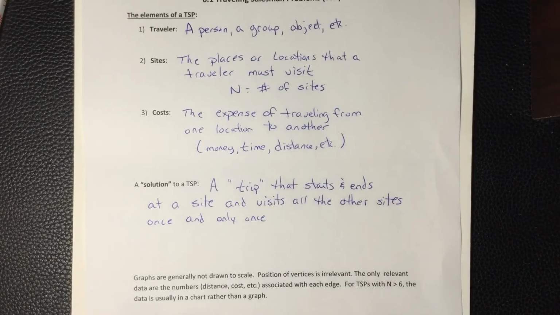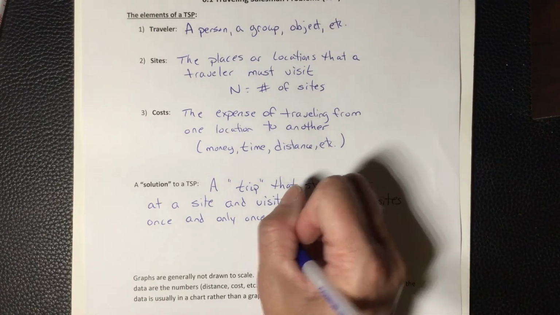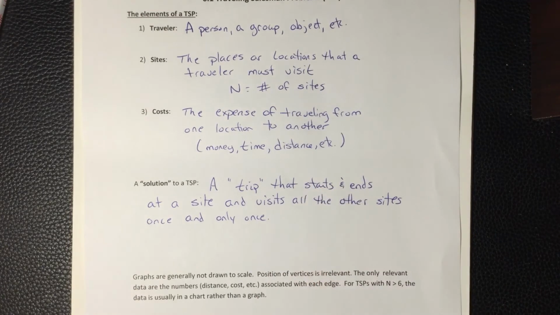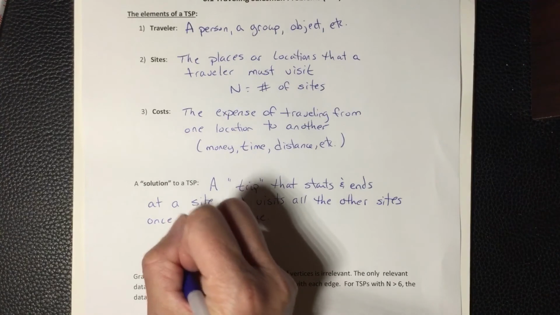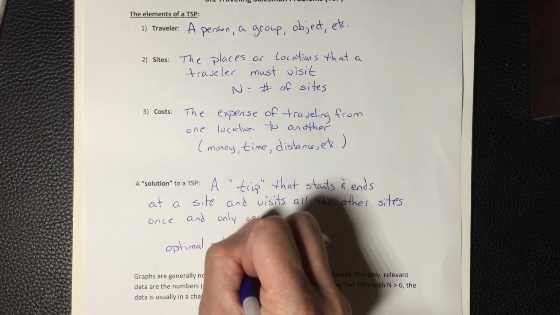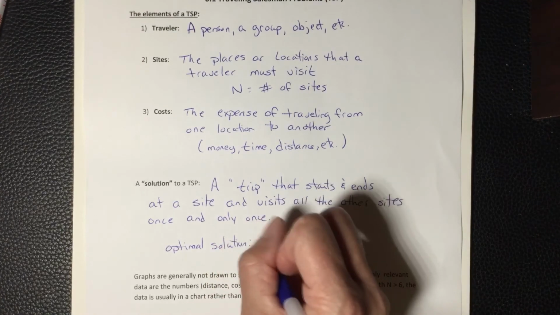So we want to go to each location or site only one time. The only exception to that might be, of course, where you start and end, which we could think of as maybe your house. So the optimal solution would be the trip with the least cost.